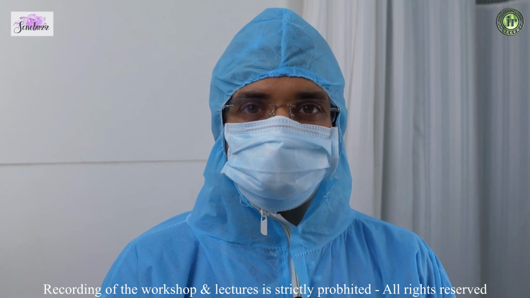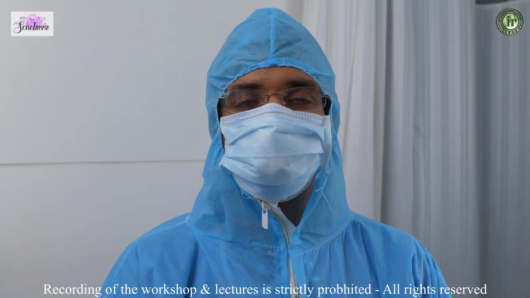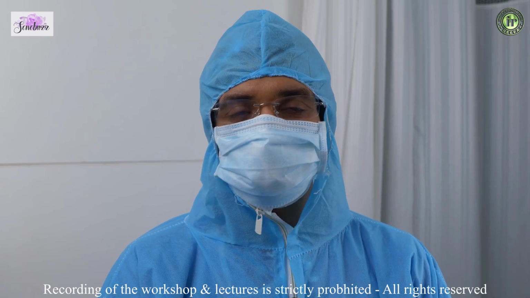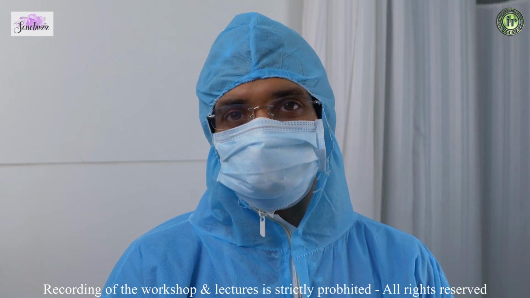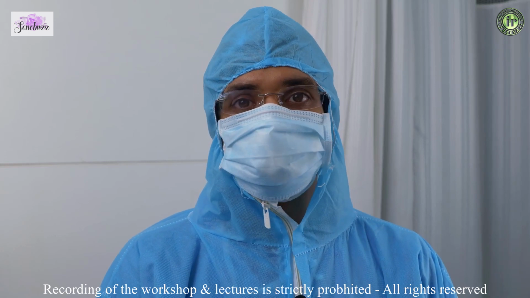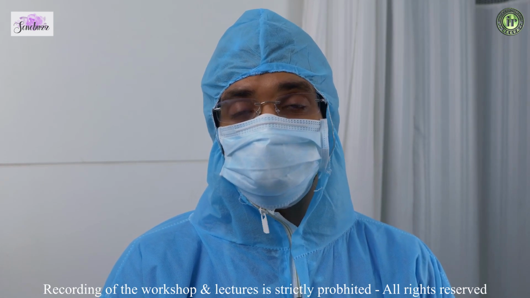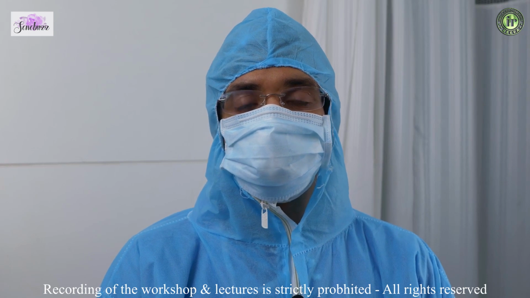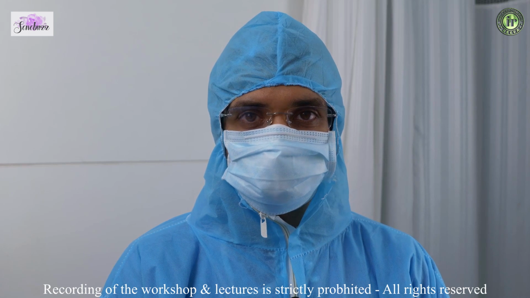Now, one of the first and the most important things when we do elastography is that we don't look at it only as images or only as values. We have to look at the entire clinical picture of the patient. So it's very important that when the patient walks into your clinic, before you do your elastography, you have the entire clinical background in place. So you have to look at the clinical history of the patient.